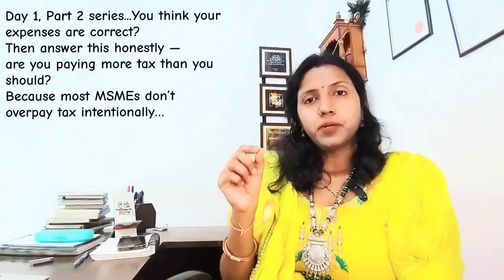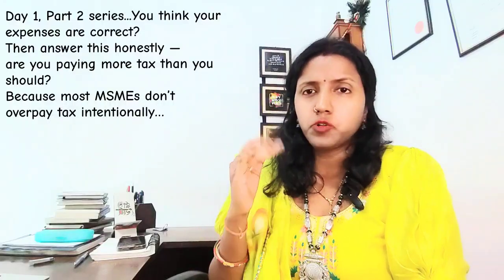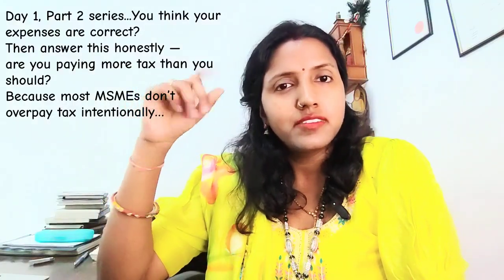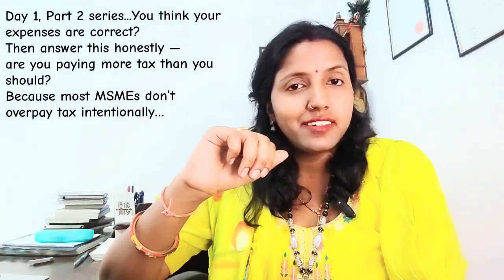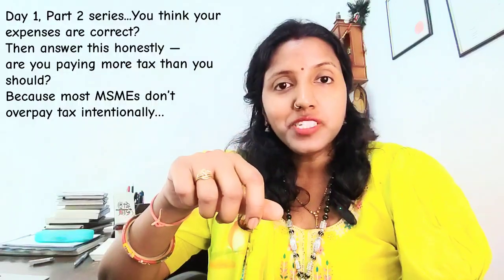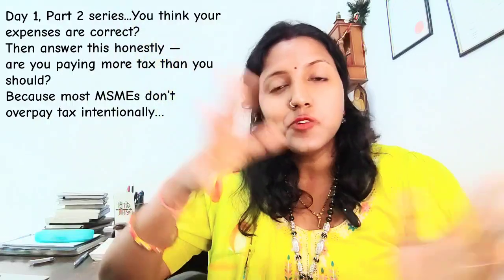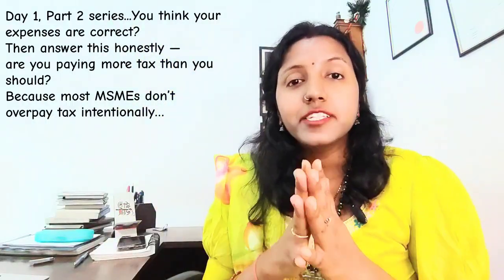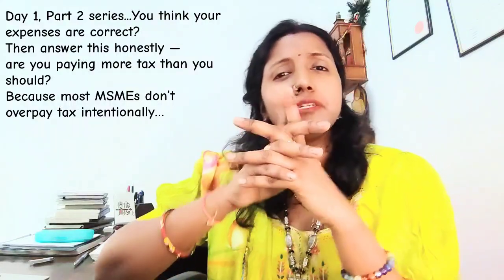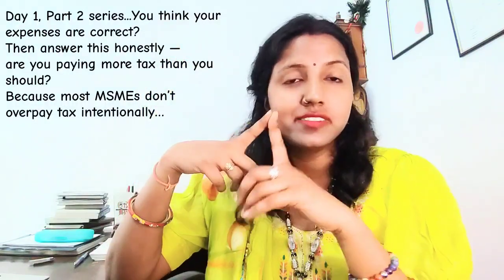Now let's take a real example. One trader added fake purchase entries of rupees 12 lakhs to reduce the profit. Short-term benefit, right? But what happened later in the GST? It created a mismatch in the GST data and triggered a notice. The entire amount was disallowed with penalty. So what looked like saving became actual loss. So friends, simple rule: never compromise integrity. Short-term adjustment entries create a long-term risk.